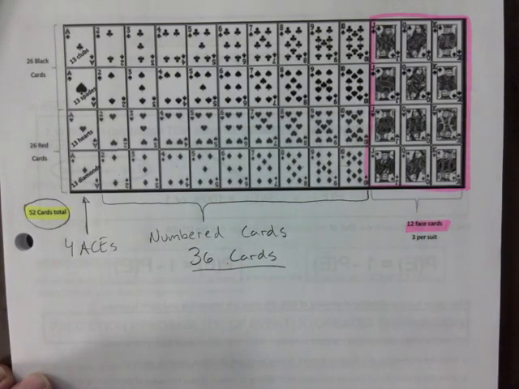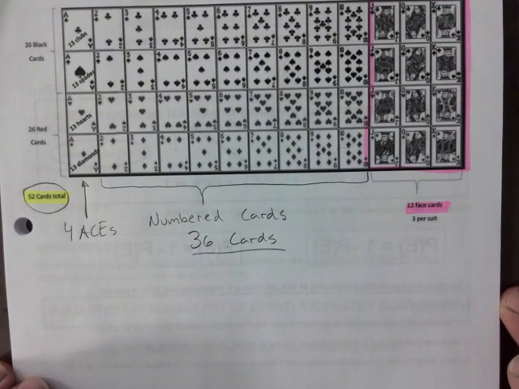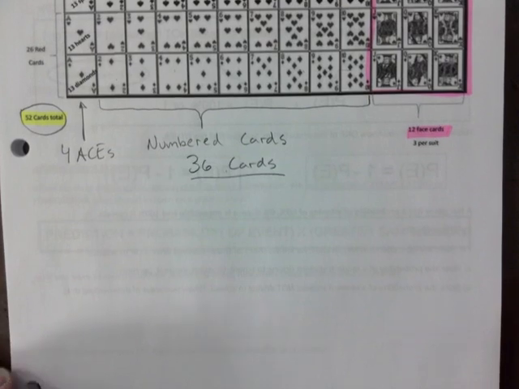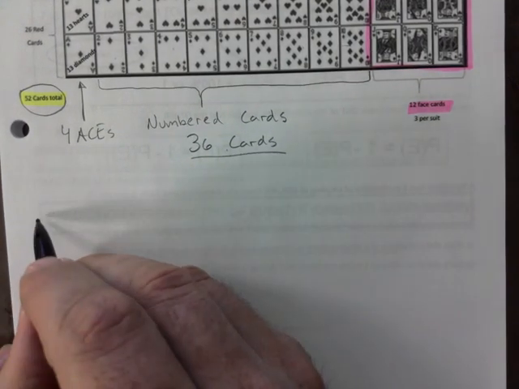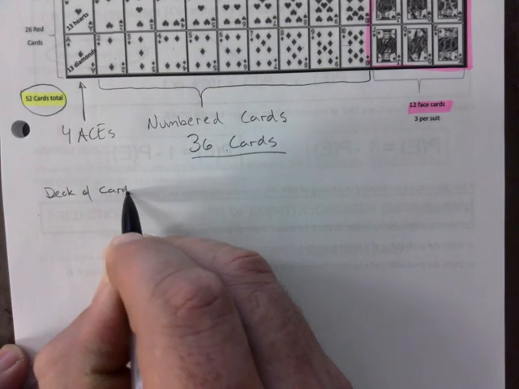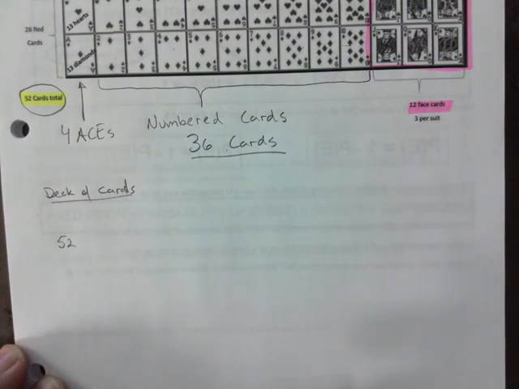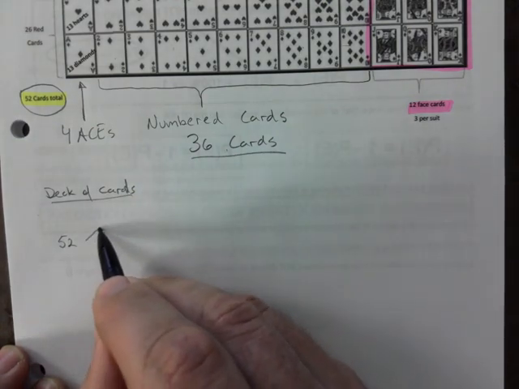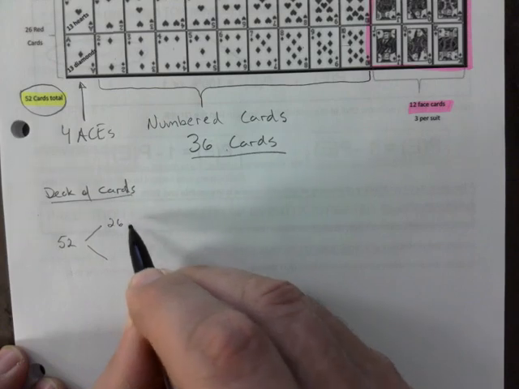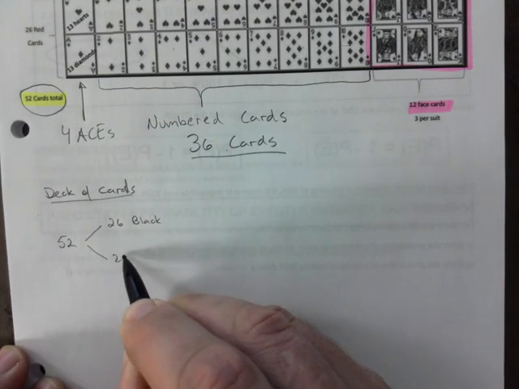Okay. Here's my cheat sheet entry that I would suggest, unless you really know your deck of cards. So here it is. I would say a deck of cards, like if you want a little title, you grab your 52 and then you just branch off. There are 26 black cards, 26 red.